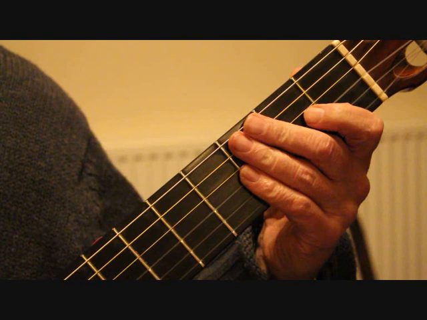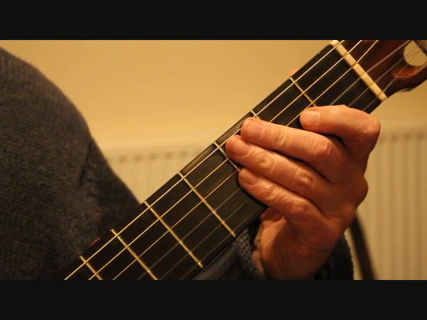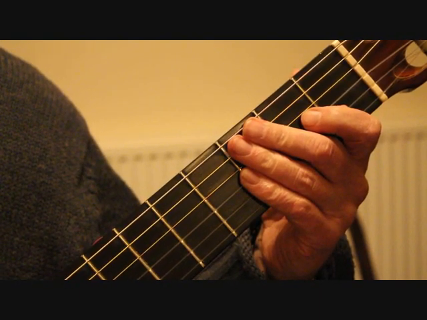So there we have the notes for the left hand, and now let's go over and see what's happening with the right hand.